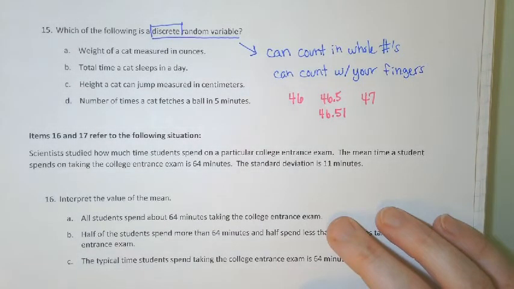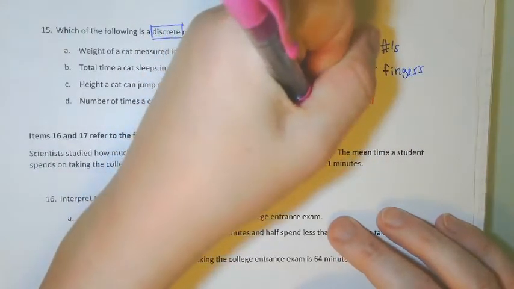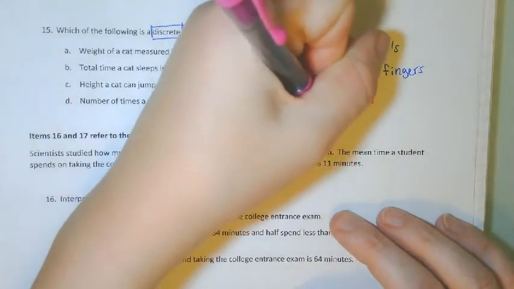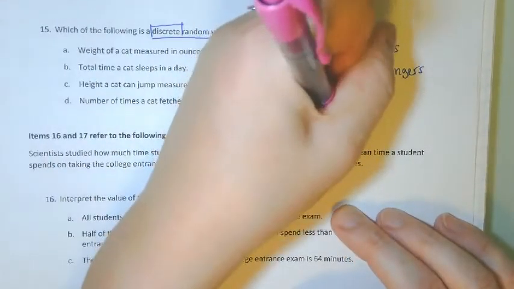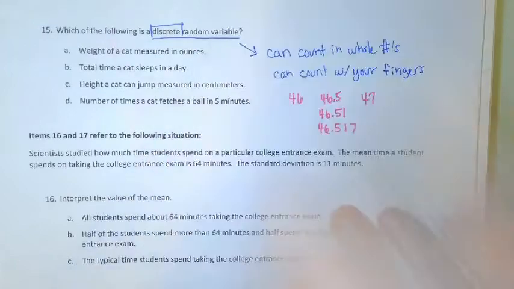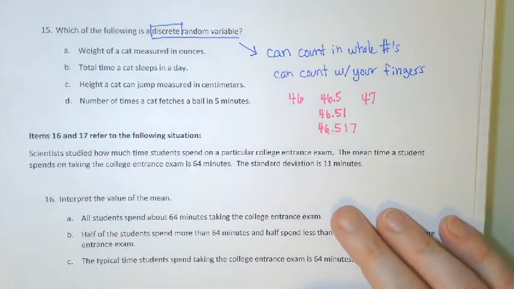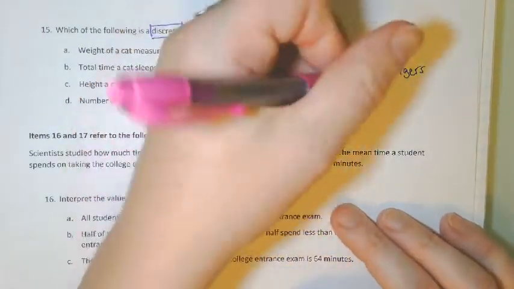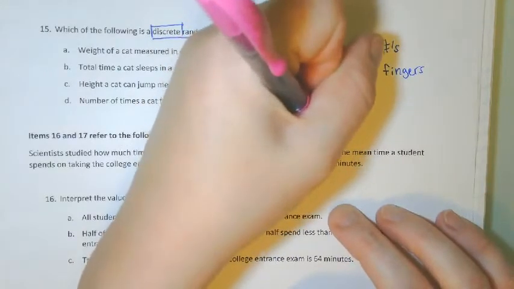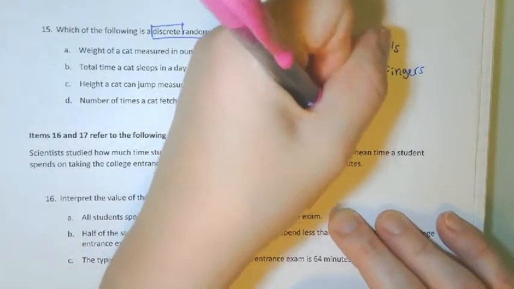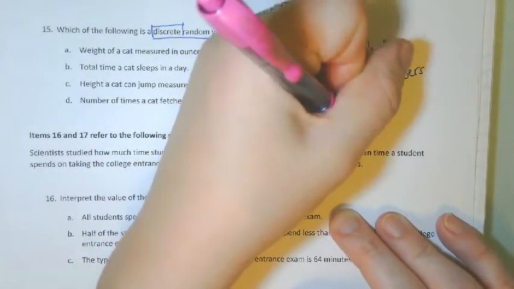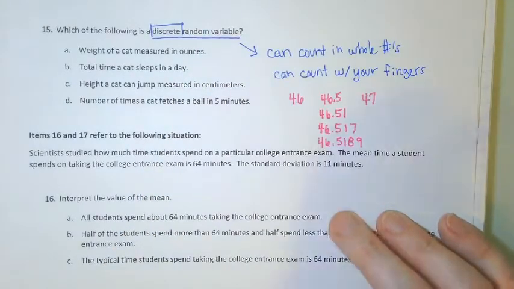If I had a measurement scale that went out to the thousandths place, we could also do that. So maybe the cat weighs 46.517 ounces. Or maybe the cat really weighs 46.5189 ounces.